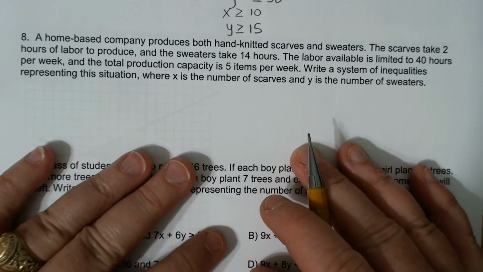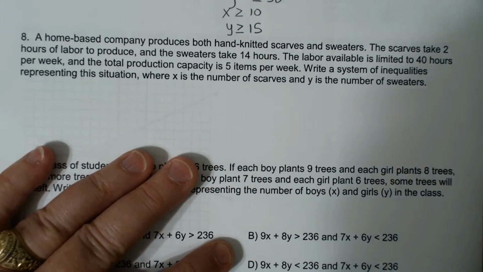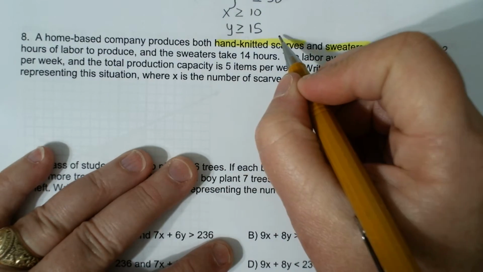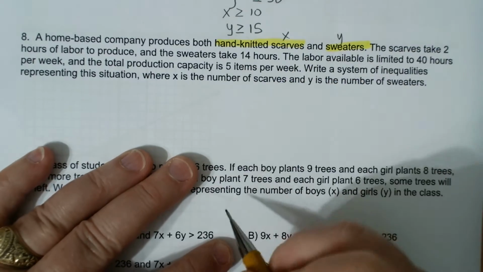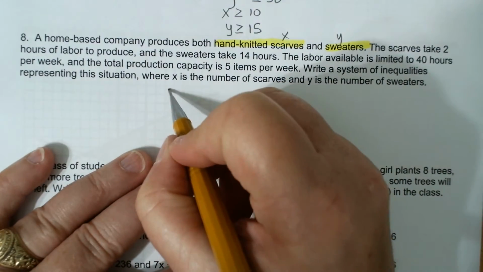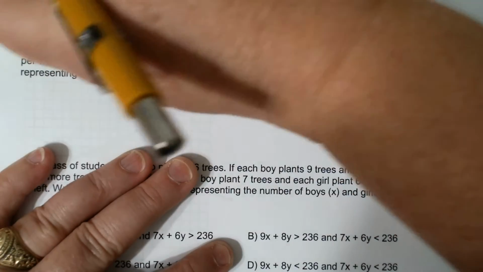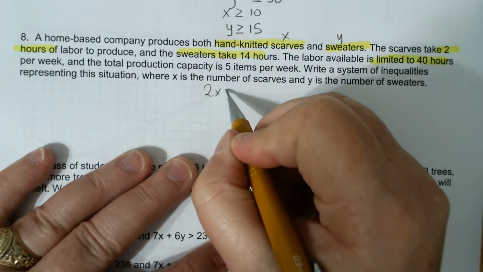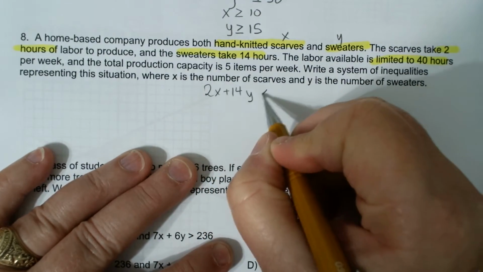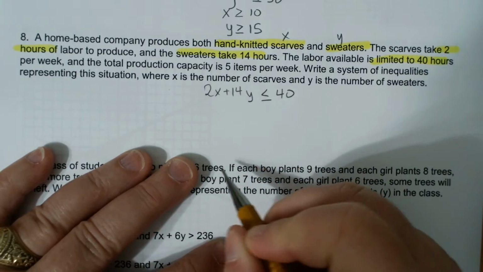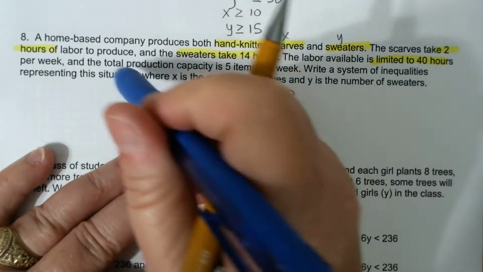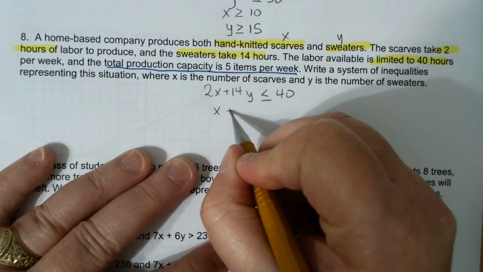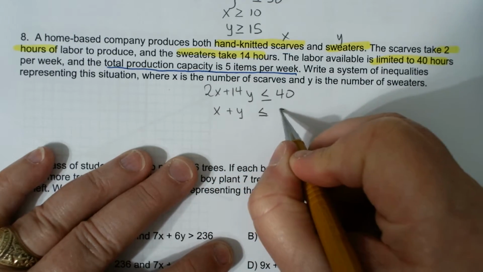Okay, the next one, we're talking about some items, and they are hand knitted scarves and sweaters. So I'm going to let that be x and that be y. Scarves are 2 hours, and sweaters are 14, limited to 40. So 2x plus 14y has to be less than 40 hours. Then total capacity is 5 items per week. That means x plus y has to be less than or equal to 5.